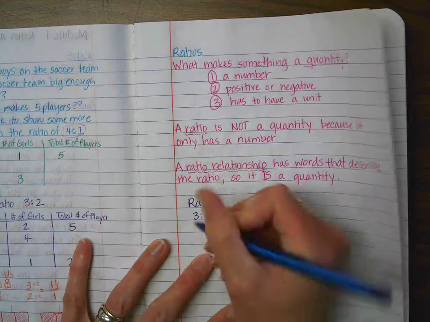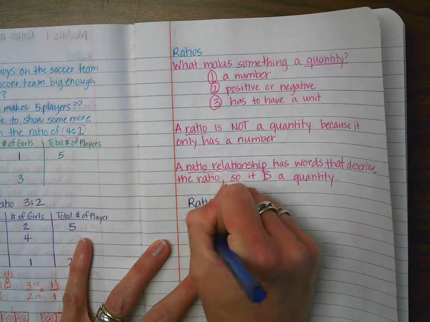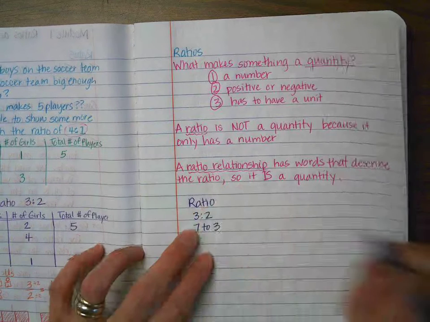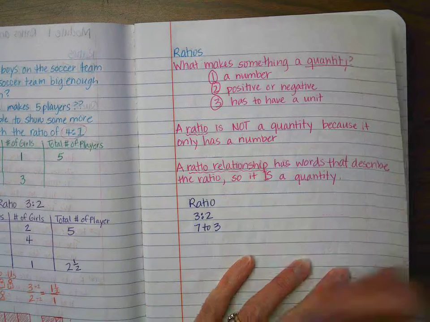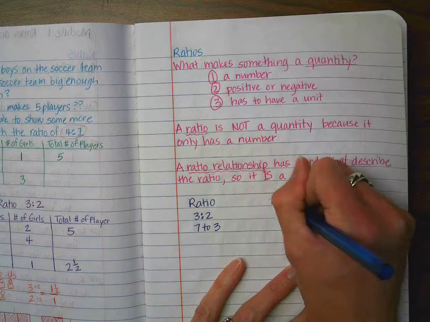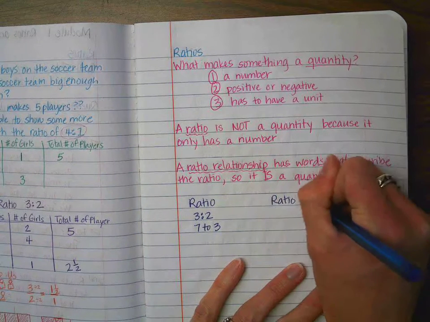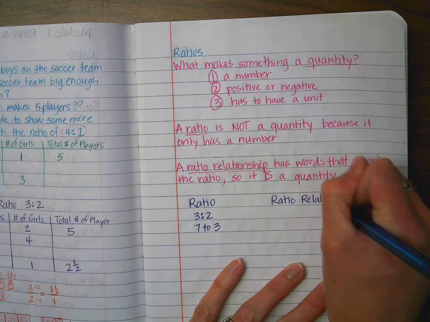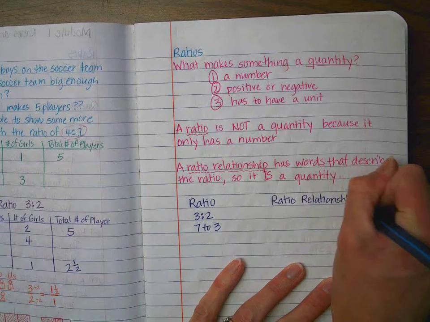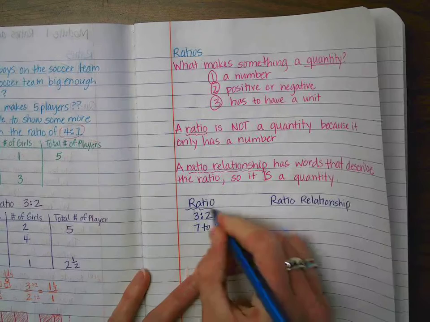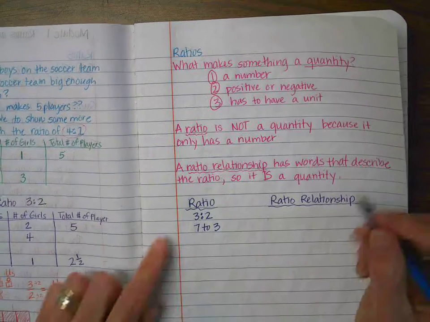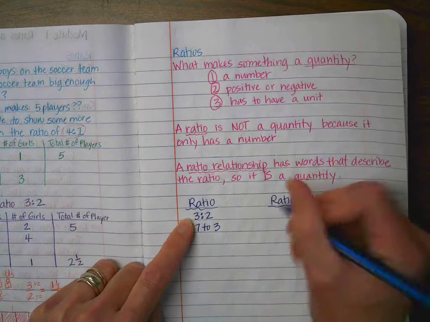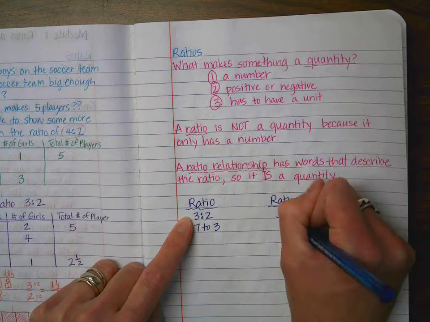But an example of a ratio would be 3:2 or 7:3, because remember we can write it with a colon or we can write it with the words. A ratio relationship, however, has to have words that describe it, right? And so this one is not, but we have to make this one.